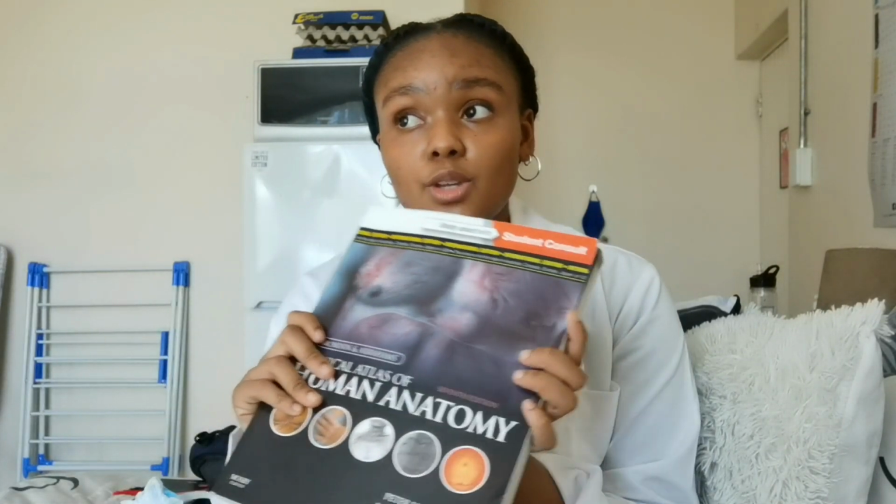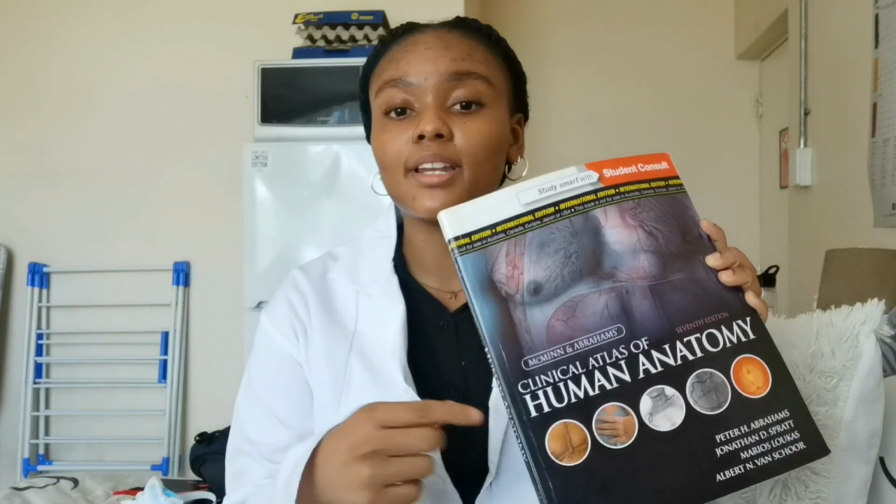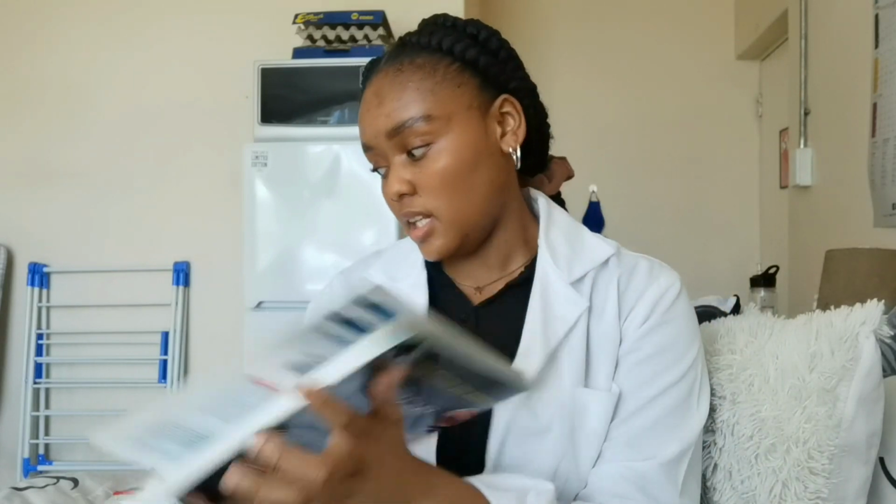And then I'm also needing an atlas, a human anatomy atlas. This one is the clinical anatomy one. I'm not sure what the difference is, but I think we're supposed to have both of them, so I'm just going to get both of them. So I just need the one that's just human anatomy. This one's the clinical one.